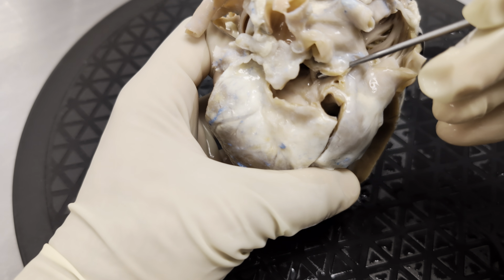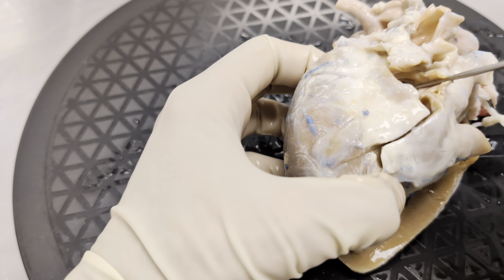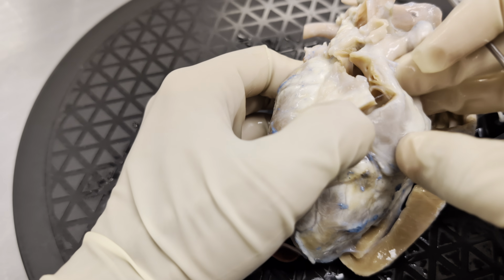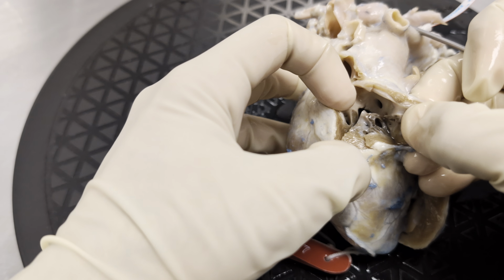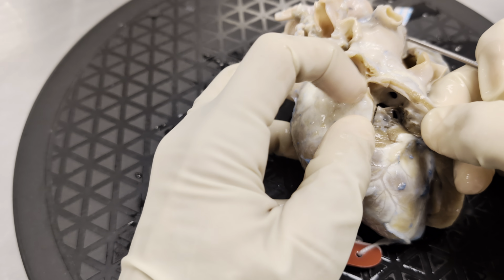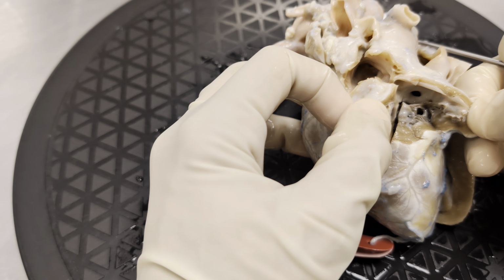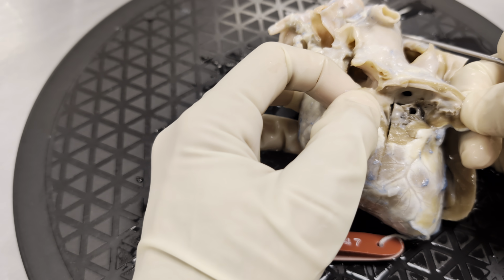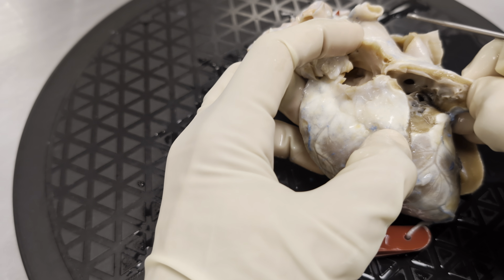There is no egress from the left atrium other than the interatrial communication. And when we try to find a morphologic left ventricle, we do find a small, incomplete left ventricle here. So left atrium and a small incomplete left ventricle with no left AV valve.